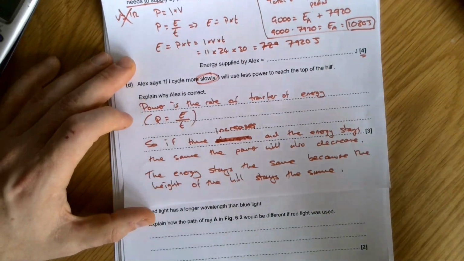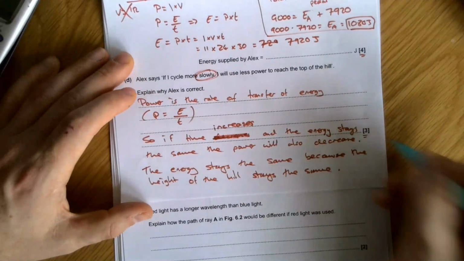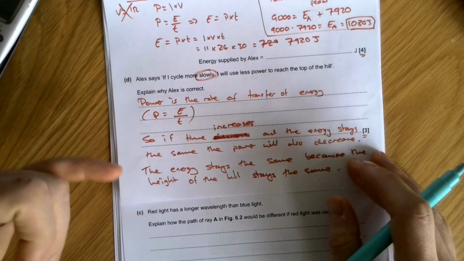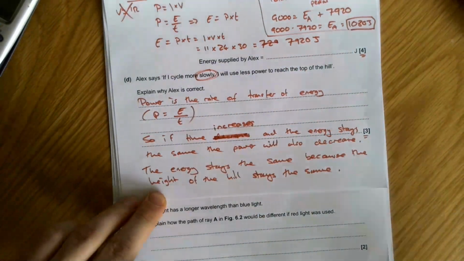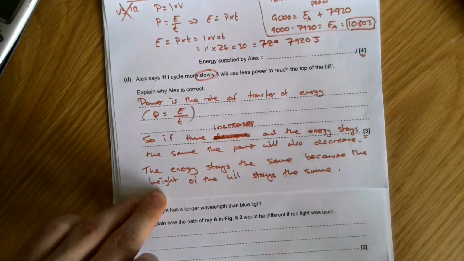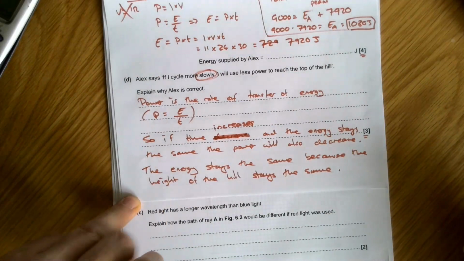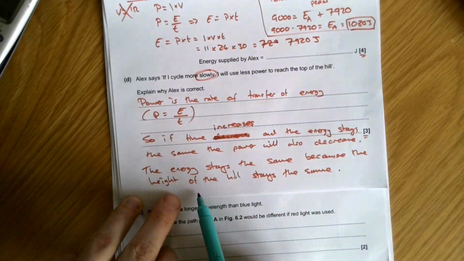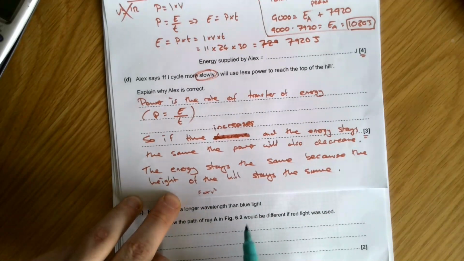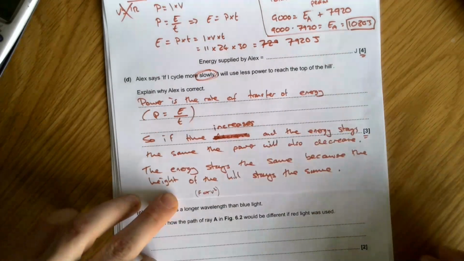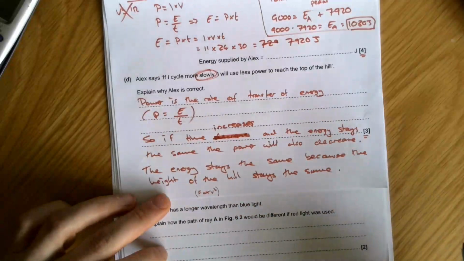Now, if this was more than 3 marks, I might go into a bit more detail. I might even say if you cycle more slowly, less energy is wasted against the force of air resistance, because the force of air resistance is proportional to the speed you're going squared, but it's not more than 3 marks, so I don't think we need to get that complicated.